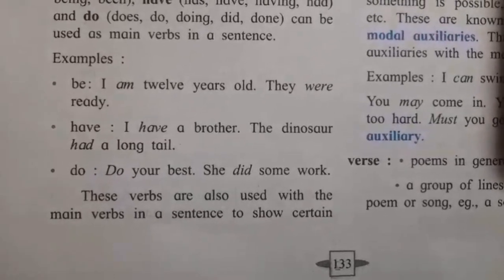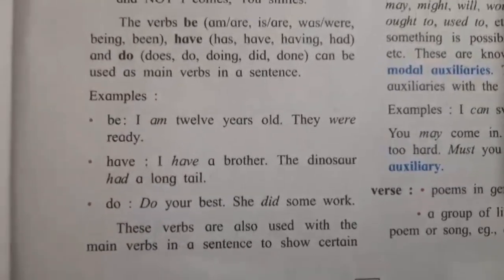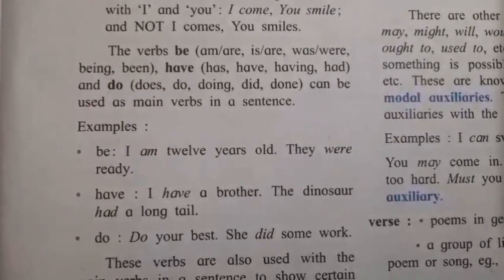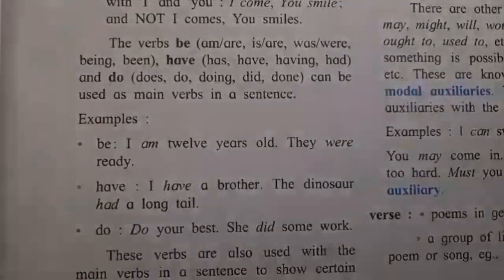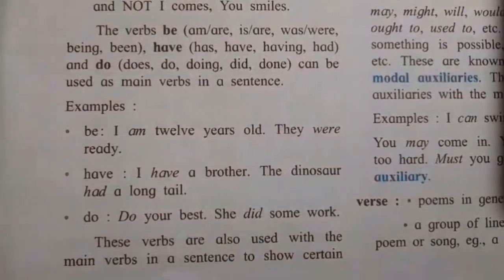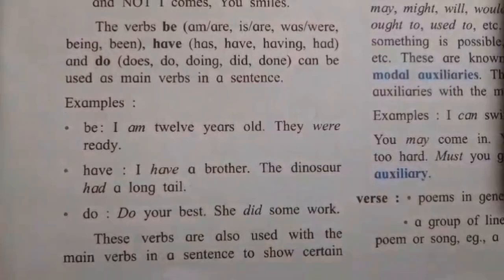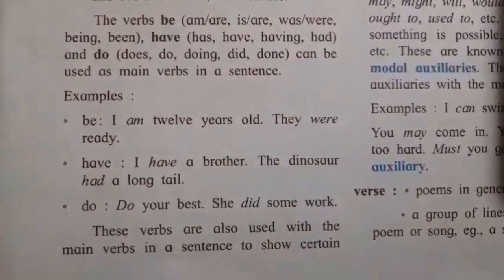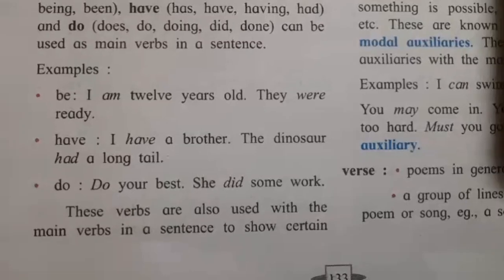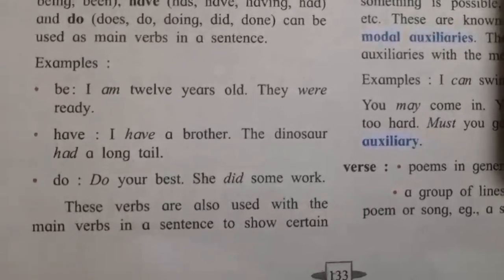Do: do your best, she did some work. For be, you can also use am, are, is, was, were, been, being, and for have: has, have, having, had, and for do: does, do, doing, did, done. That's why in the example for be it is written, I am 12 years old, they were ready.